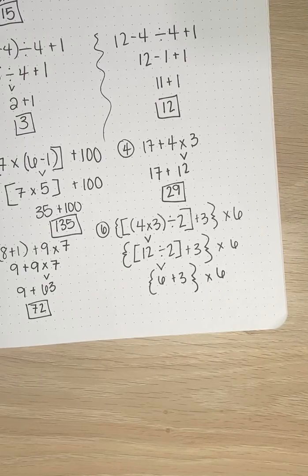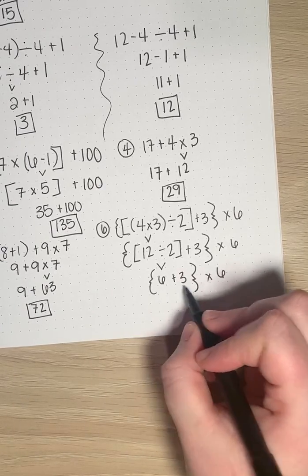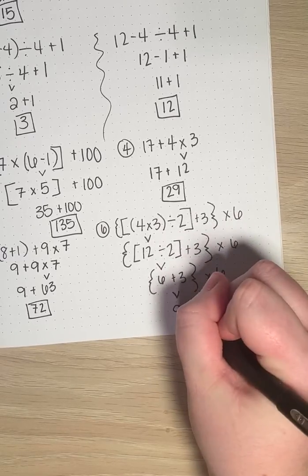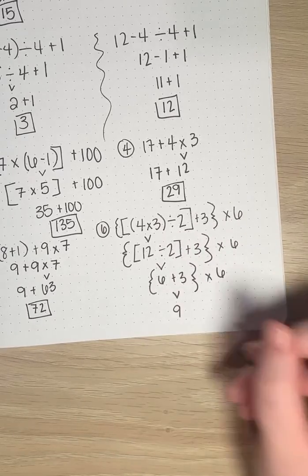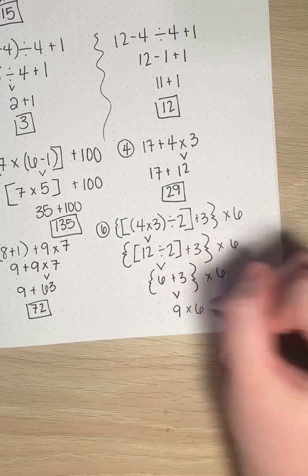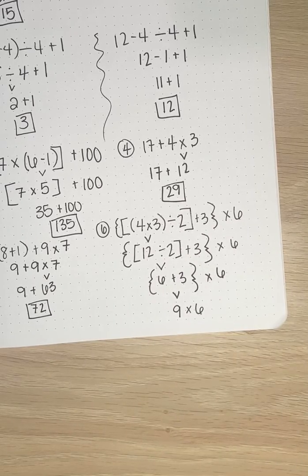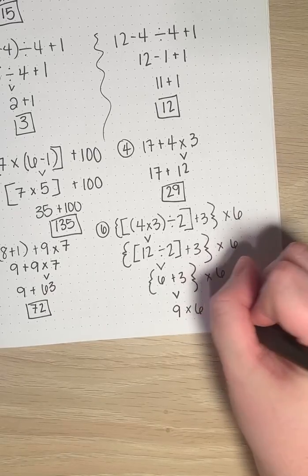Okay, see, not really that difficult. Just do what's inside first, okay? You're working from your inside out. So now I have 6 plus 3 gives me 9. I can drop those braces, times 6. That's it. Then I just solve. So 9 times 6 is 54.